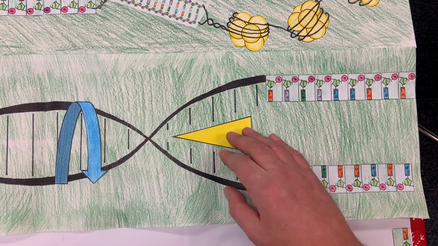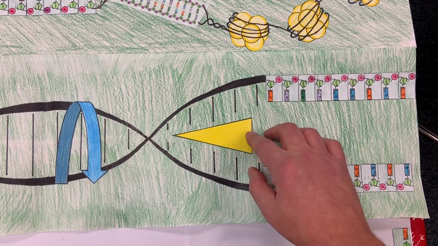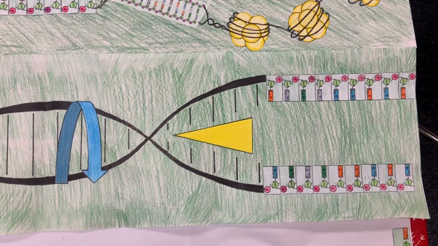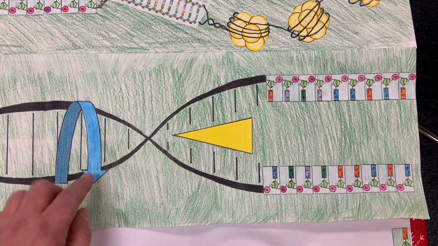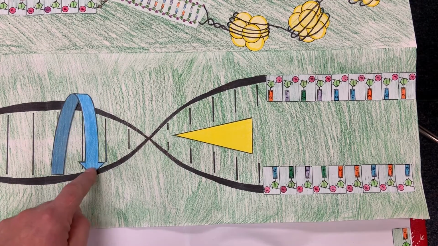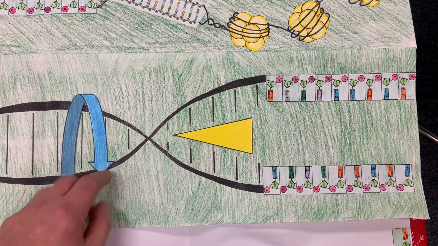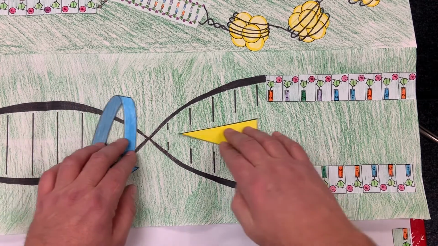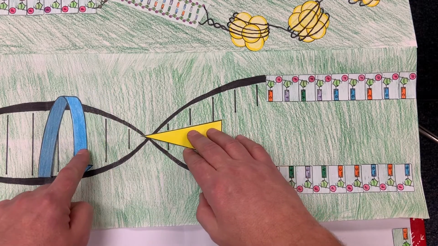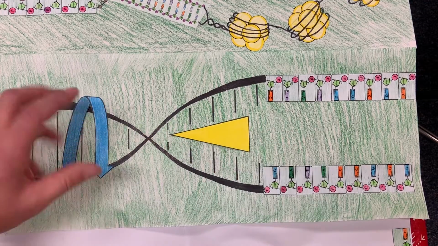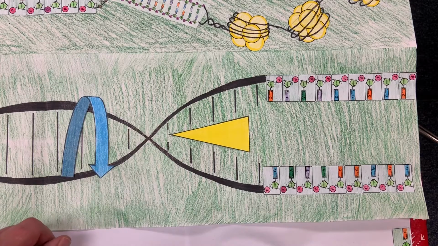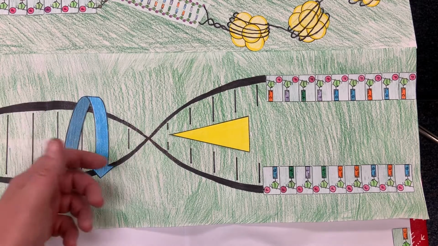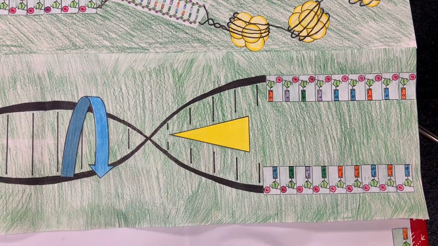So DNA helicase comes in, and this does the unzipping of the DNA. And with this one, you have what's called gyrase or topoisomerase. That's this structure here, and it's outside the bubble. And this enzyme goes down the DNA with DNA helicase. And this enzyme keeps the DNA from getting tangled up. So it's always kind of unwinding the DNA as helicase is unzipping it.